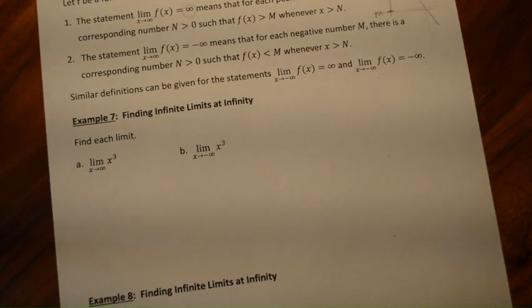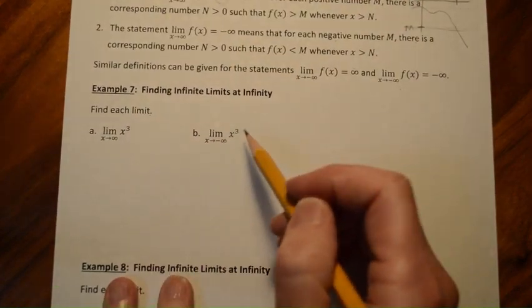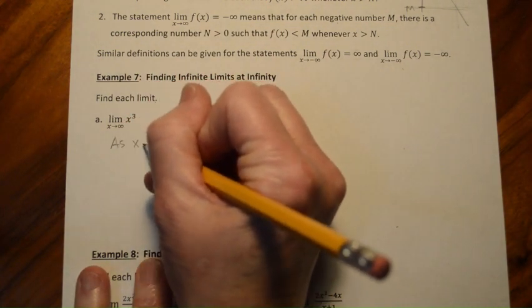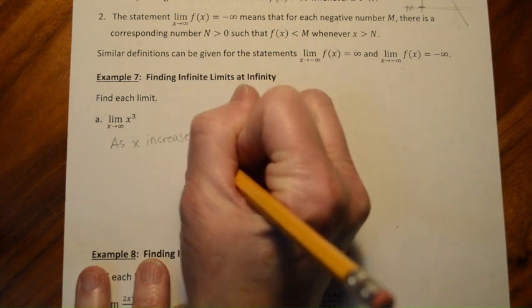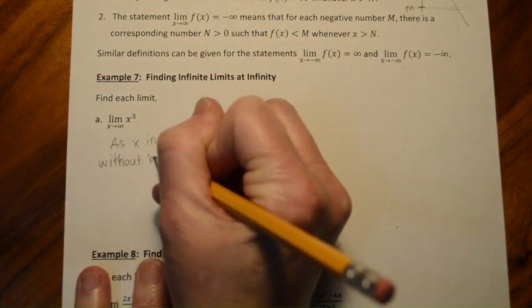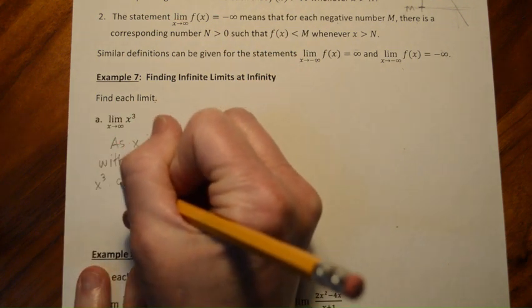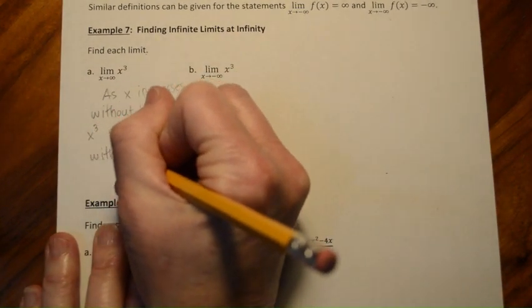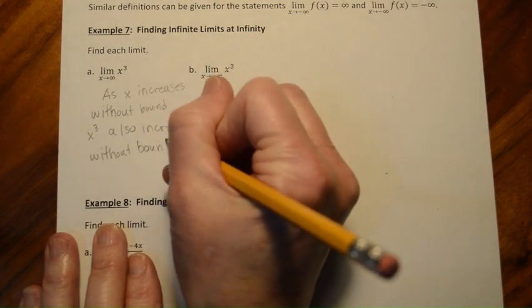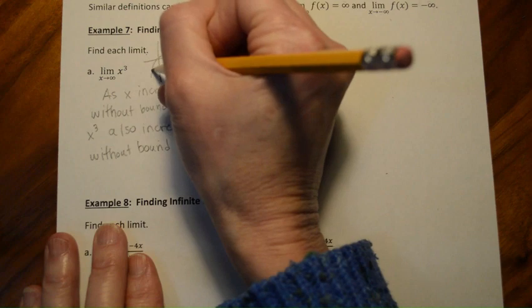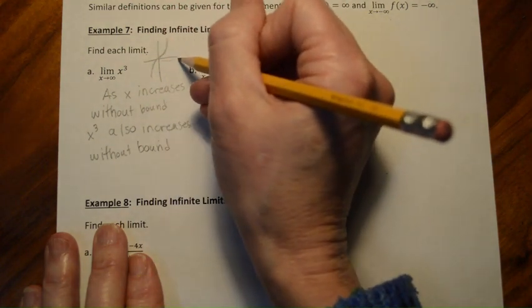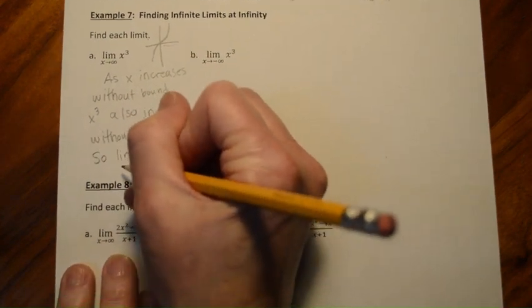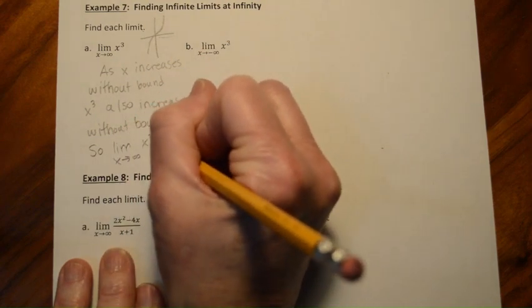For example, I said linear, but cubic also works like this. As x approaches positive infinity, so as x increases without bound, x to the third also increases without bound. Again, we know what this looks like, something like that. So as x increases without bound, in other words, as x goes to infinity, this function is also going to go to infinity. So we would say the limit as x approaches infinity of x cubed is infinity.